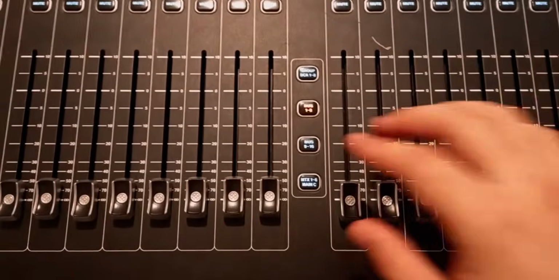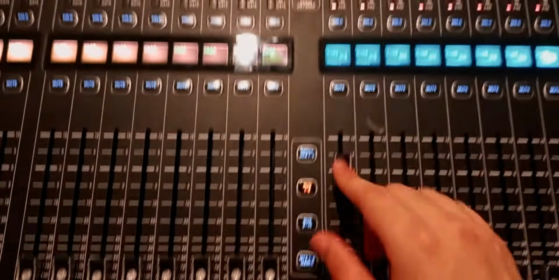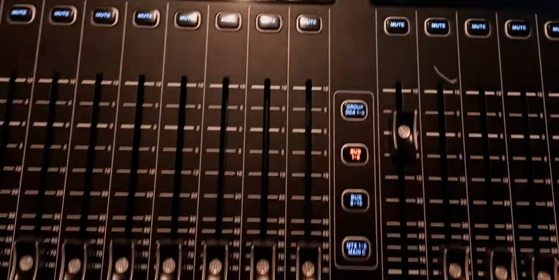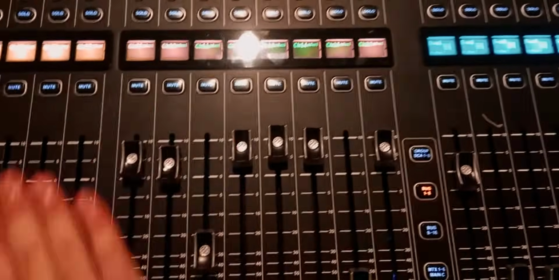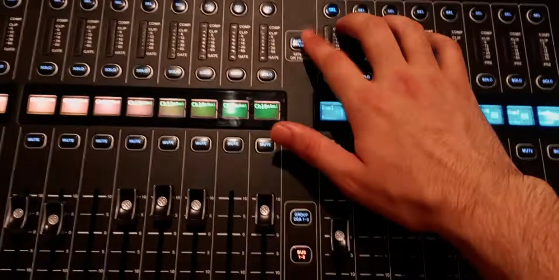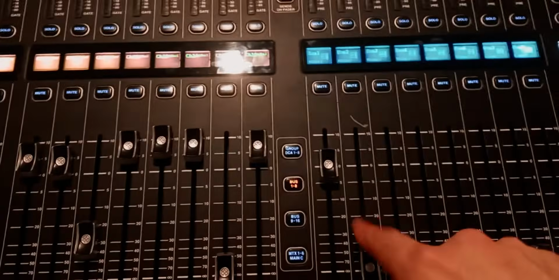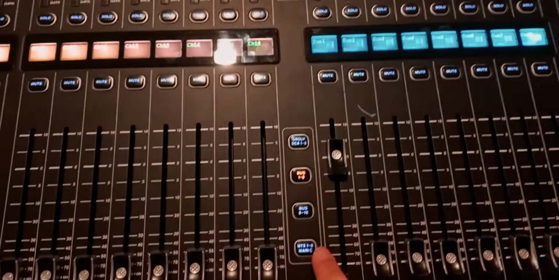The most efficient way and the thing that makes the most sense is just to select the bus and then hit the flip fader button, and then you will send channels to that bus, right? And then unclick that button. So these are all the channels that go to that bus. Okay, let's try this on matrices.